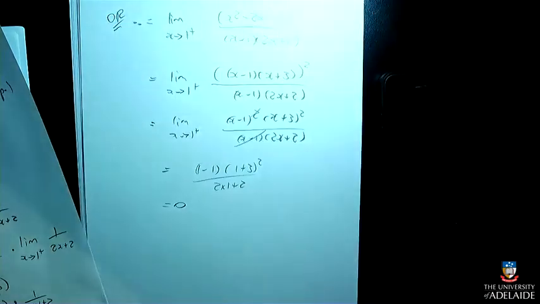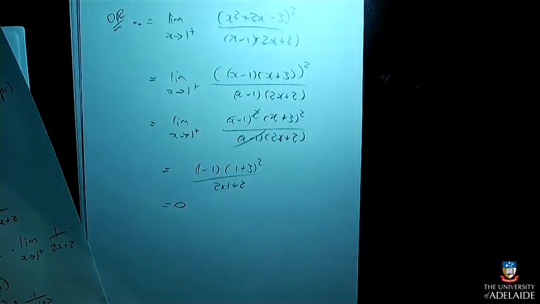So usually if it's a polynomial and it comes out to 0, that means you must, well, actually always, if it's a polynomial and it comes out to 0, you must be able to factorize it. And that's sometimes much quicker than using L'Hopital's rule. Yeah.